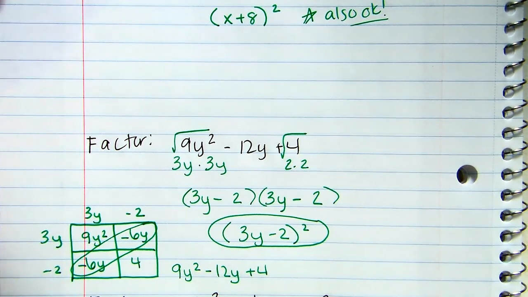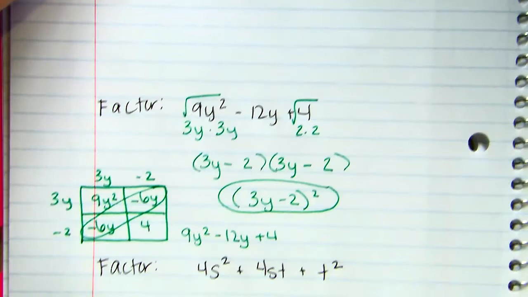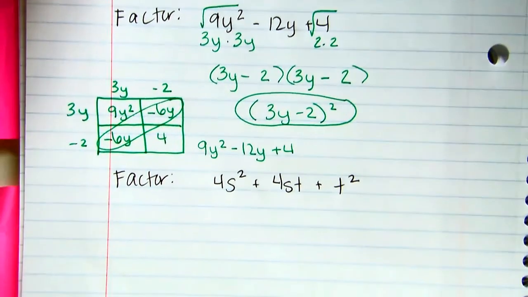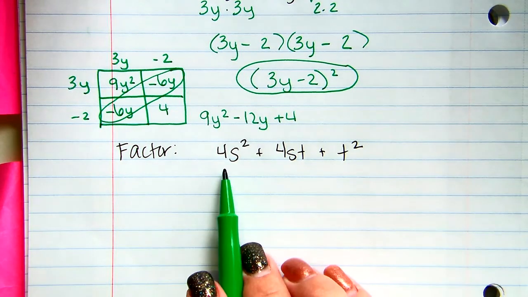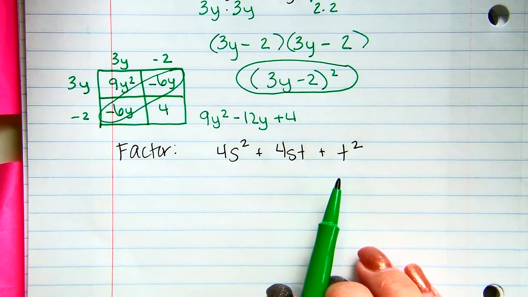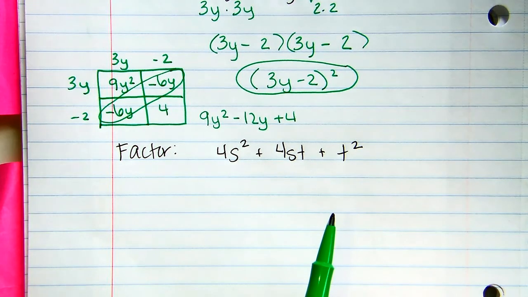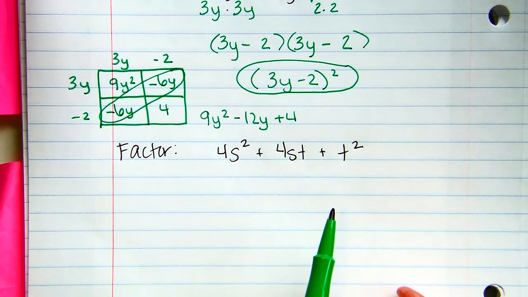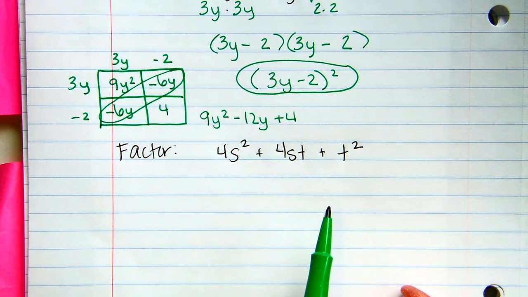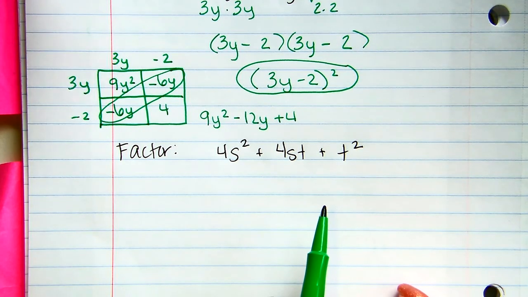Now the last problem that I have for you is this one here. This is a little bit of a reverse from what we commonly see. Typically we see the solo variable at the front, we see just a number in the back. This one has 2 different variables. In that case, it's both s and t. Now, the fact that it has 2 different variables is not going to change the way in which we solve this. It is still a perfect square trinomial, and in fact, it's a positive perfect square trinomial.